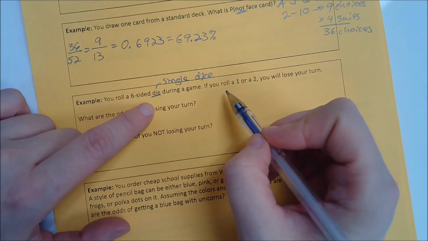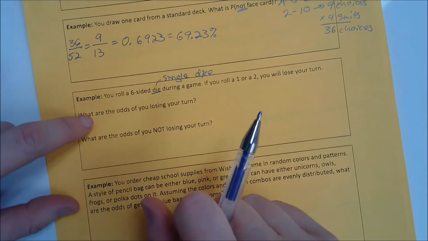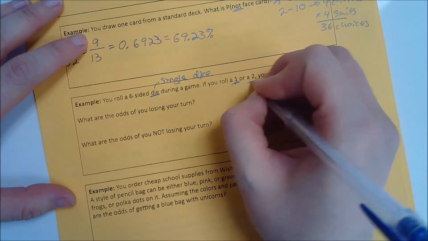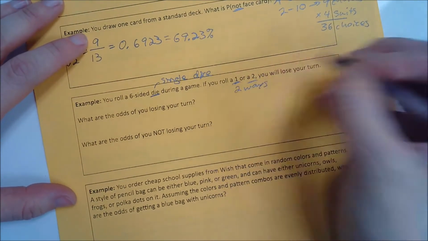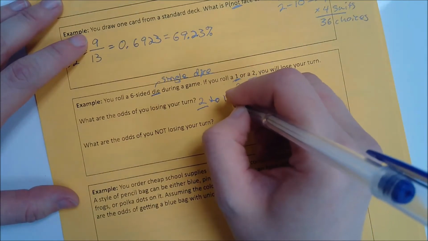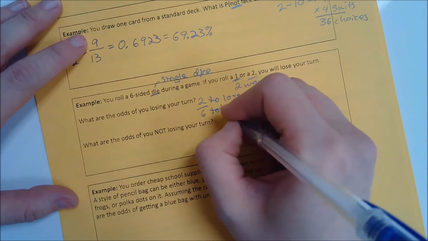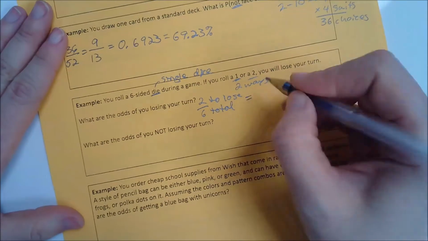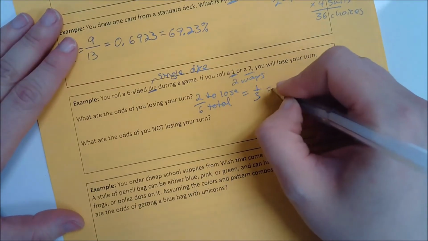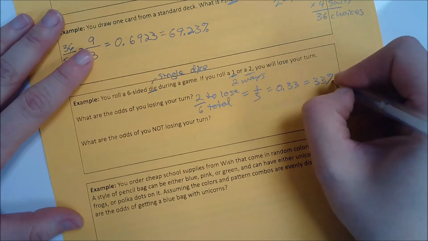In any case, I'm rolling one during a game, and if I roll a 1 or a 2, I lose my turn. So what are the odds of losing my turn? Well, I have 2 ways to lose my turn, and I have 6 total options on the die. So my probability is 2/6, which simplifies to 1/3, which rounds to 0.33, which rounds to 33%.